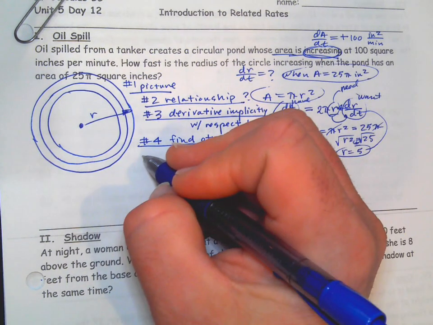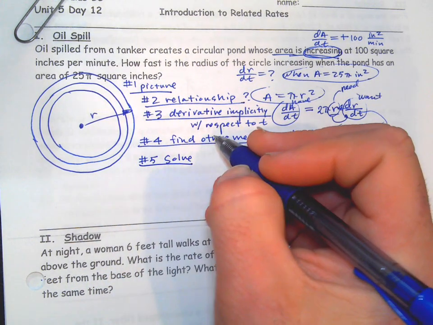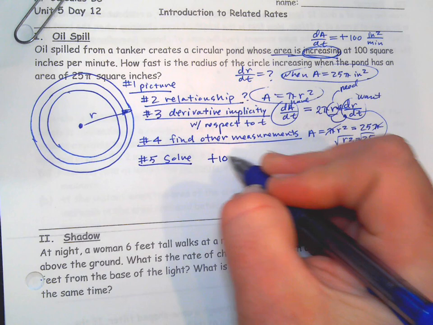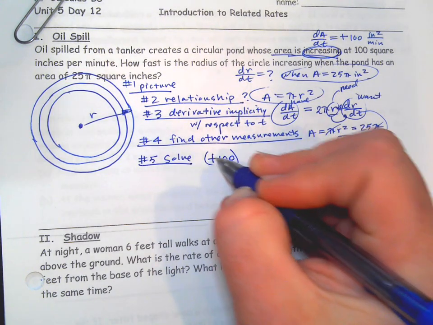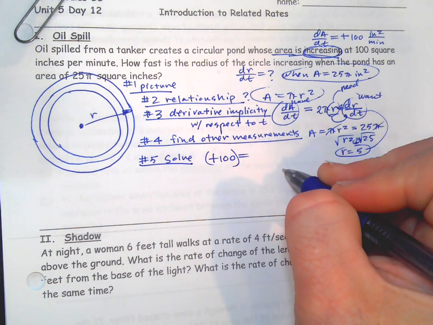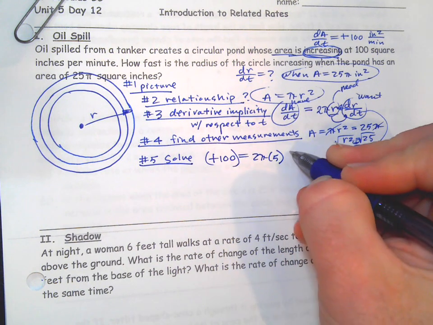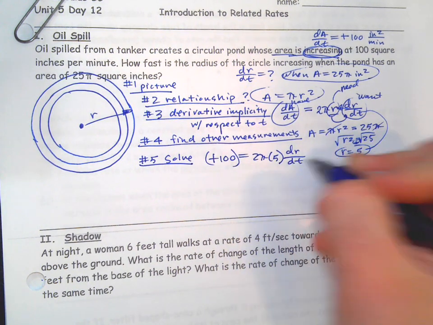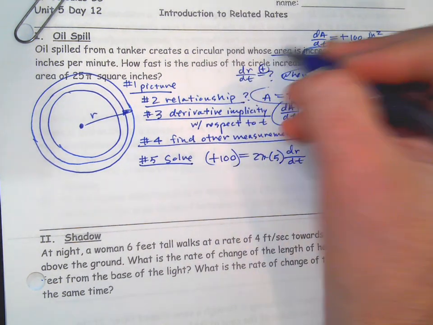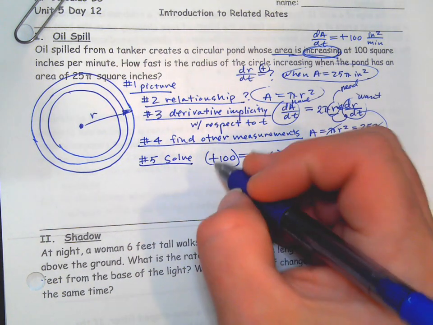And so now we're going to plug these values in and solve for our answer. So dA/dt is positive 100. I'm always very conscious about putting plus or minus. If it's positive, I'm going to put a plus to make sure I didn't forget to think about it. 2 pi, the radius is 5, and then we have dr/dt. Now, do we expect dr/dt to be positive or negative when we get done? Positive, because it's increasing. R should be getting bigger. If we don't get a positive answer, then something's wrong.